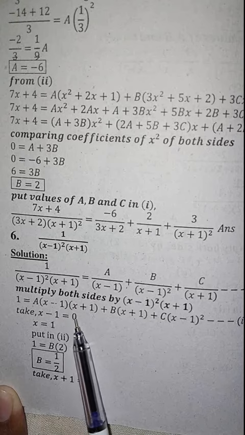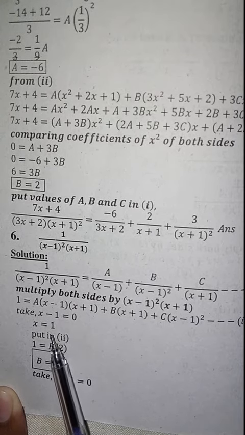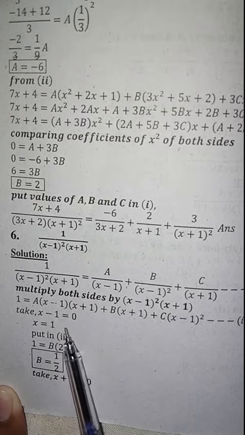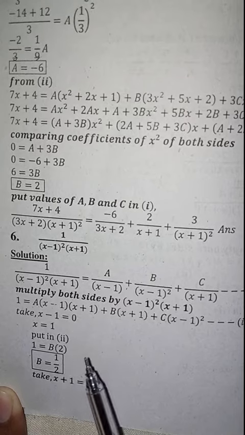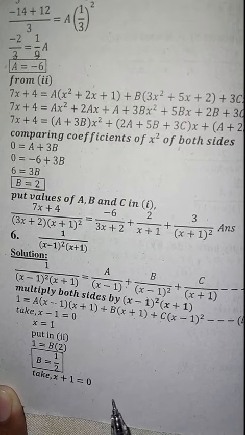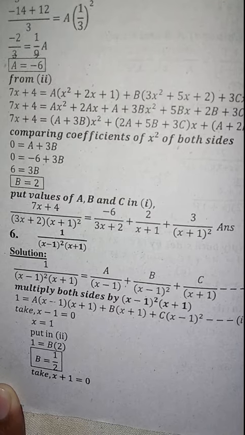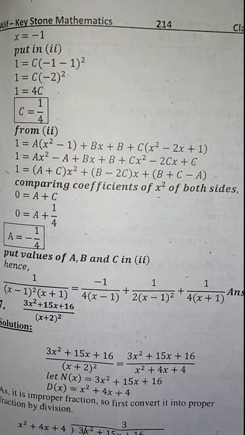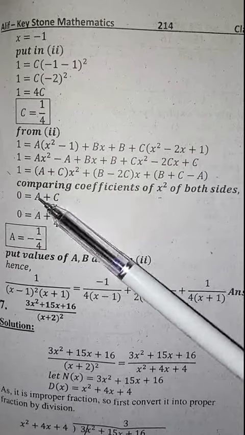Now by taking x minus 1 is equal to 0, we get the value of x which is 1. Now put the value of x equal to 1 in equation 2, we get the value of B which is 1 by 2. Now by taking x plus 1 is equal to 0, we get the value of x which is minus 1. Now put the value of x equal to minus 1 in equation 2, we get the value of C which is 1 by 4.